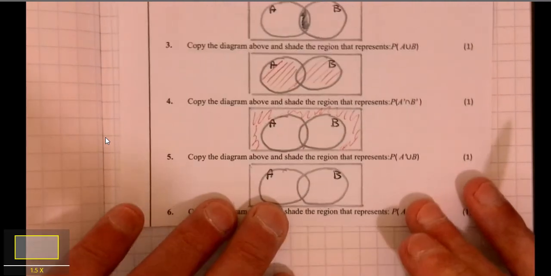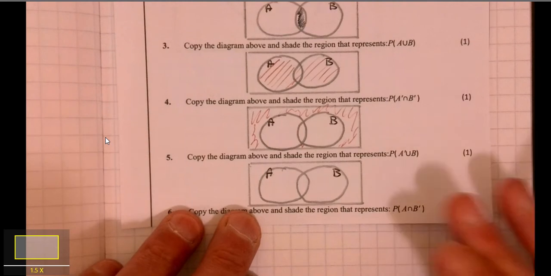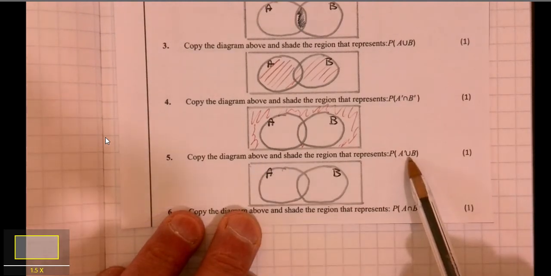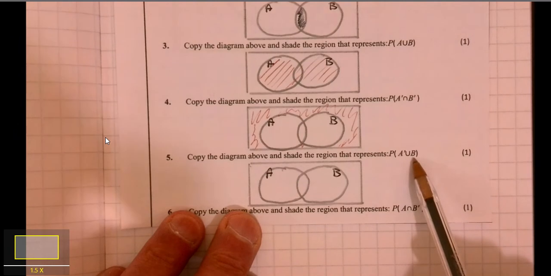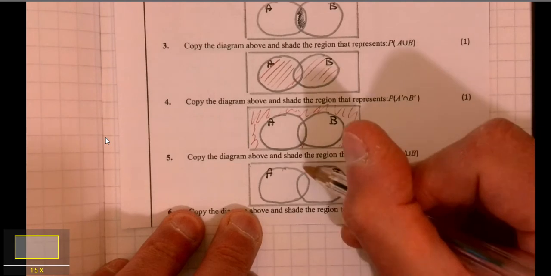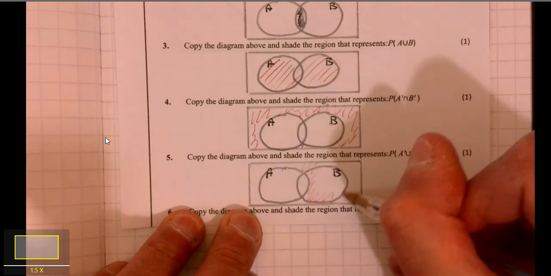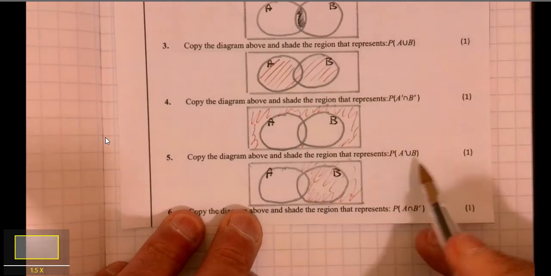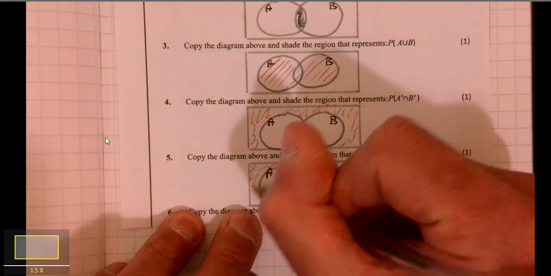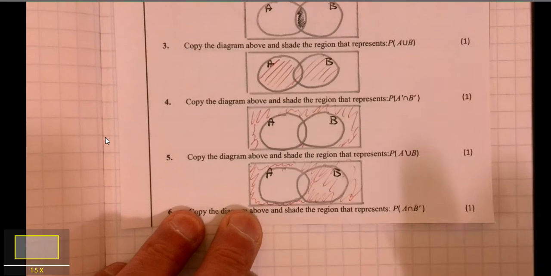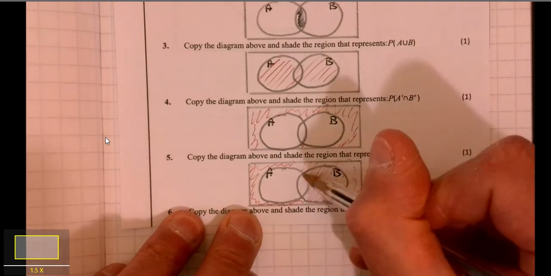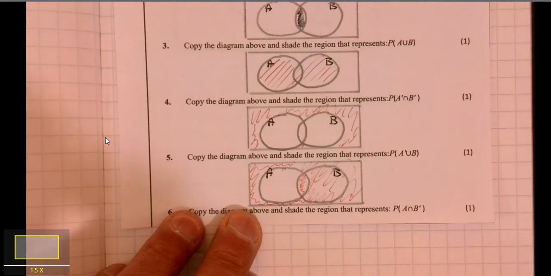Question 5 said copy the diagram, complement of A union B. So it's everything that is not in A. When it's union, it's actually a little bit easier, because if I just match up the first one, everything that is not in A, and then just add to it anything that happens to also be in B. So it's this bit.